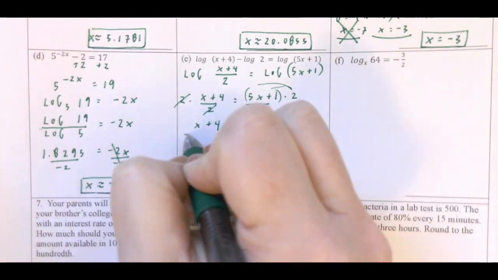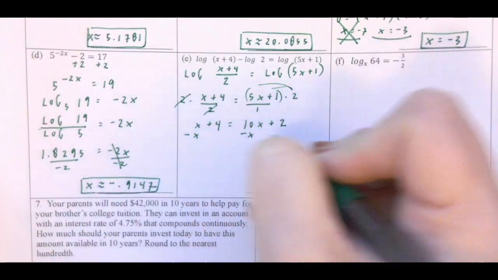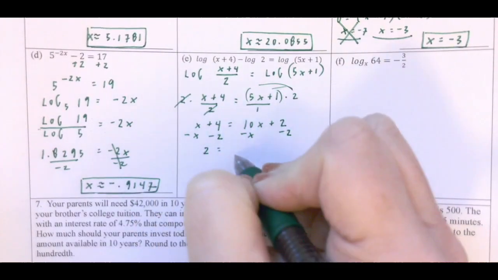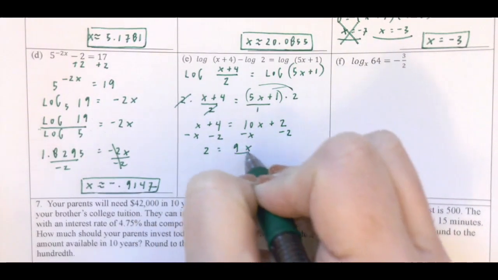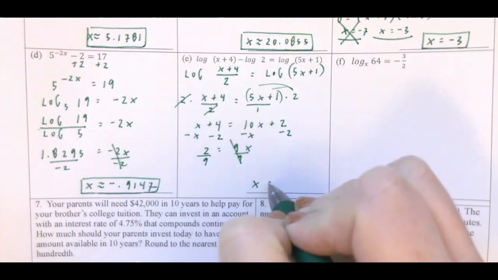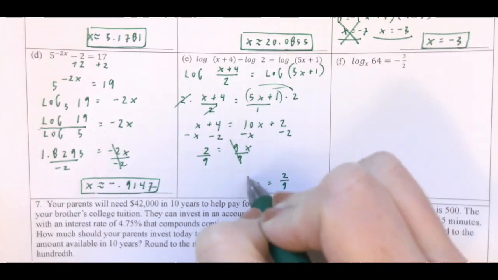Combine your like terms. So take away x and then take away 2. So 2 equals 9x. Divide by 9, and we get that x is 2 over 9.